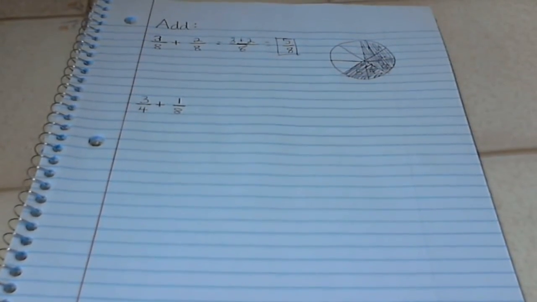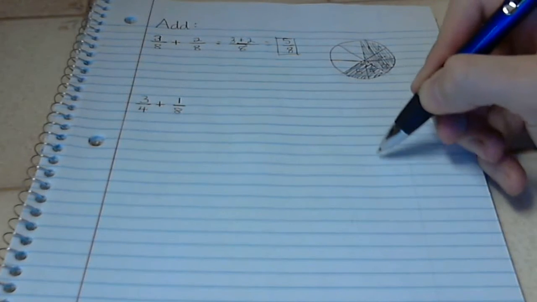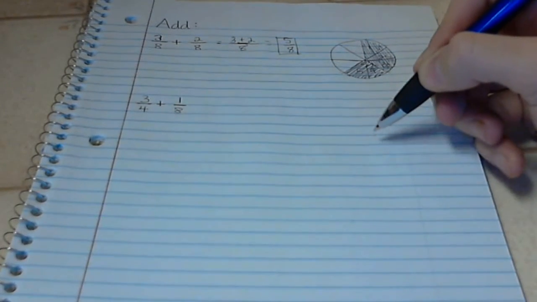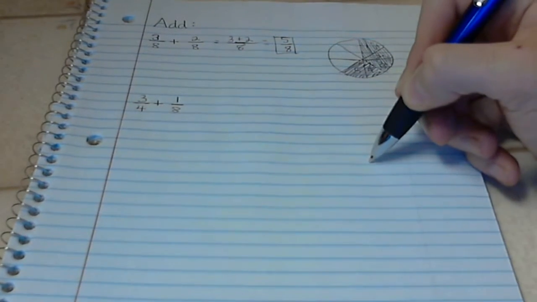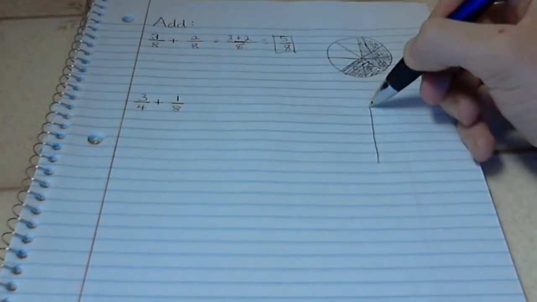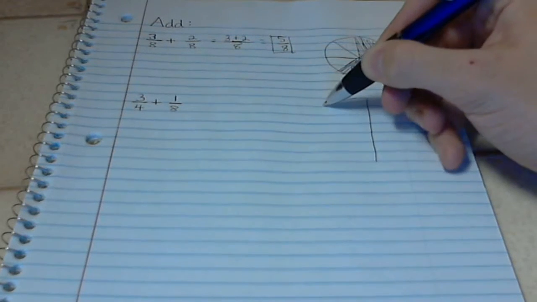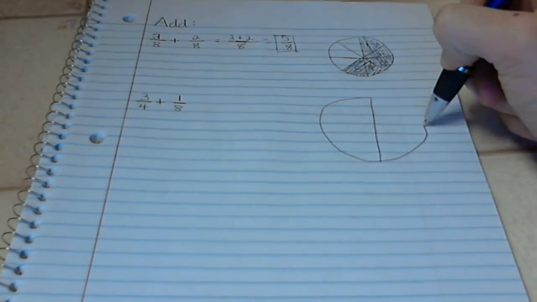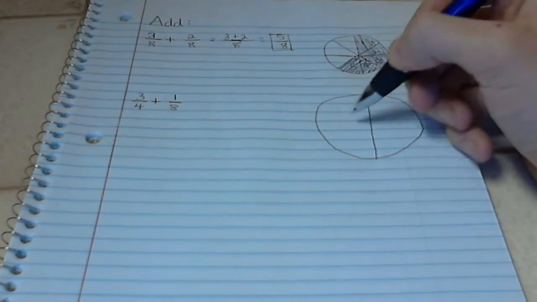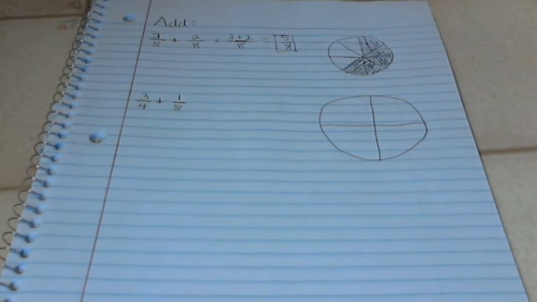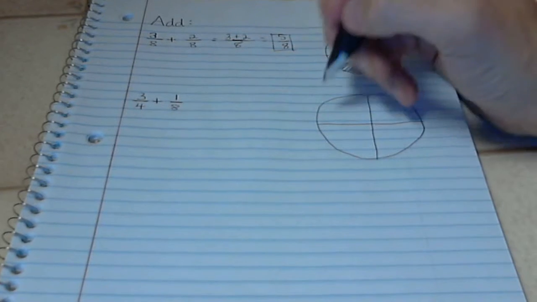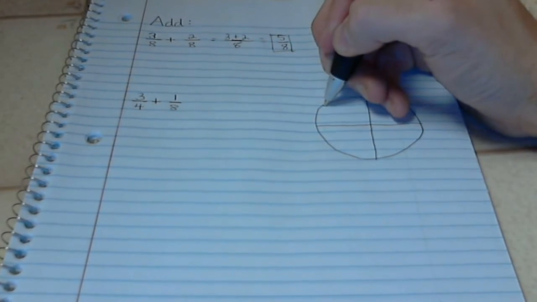Now let's look at this next one. 3/4 plus 1/8. This one is a little bit trickier because the denominators are different. So we need to figure out how to make them the same. So let's look at another pie. This one is a little bit bigger. So this time we know we need at least 3/4. So there's 3/4, and then we have 1/8, which is half of a fourth.